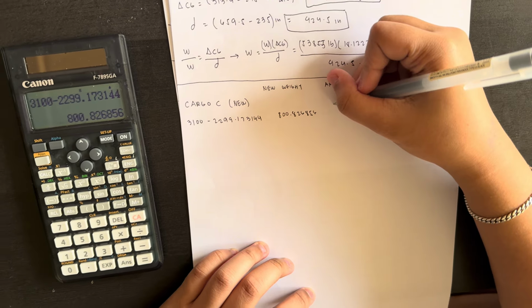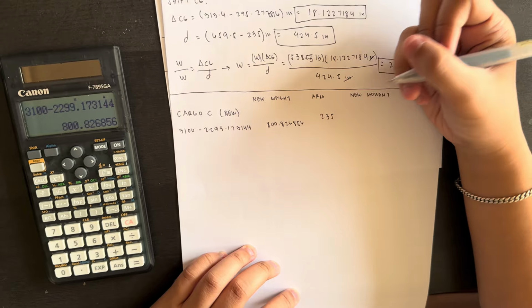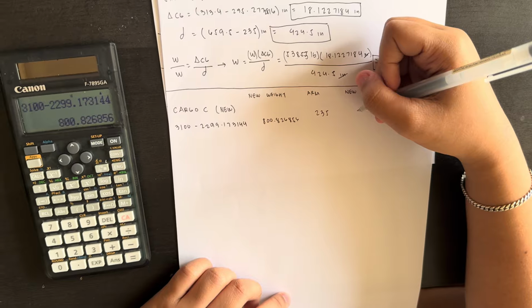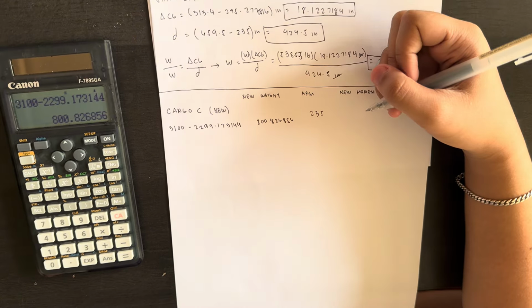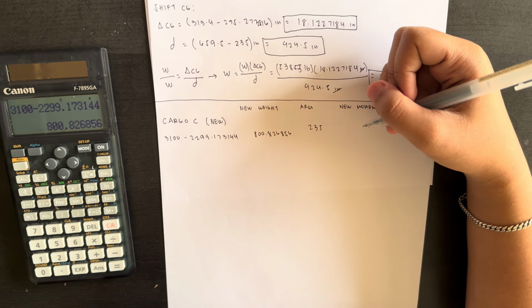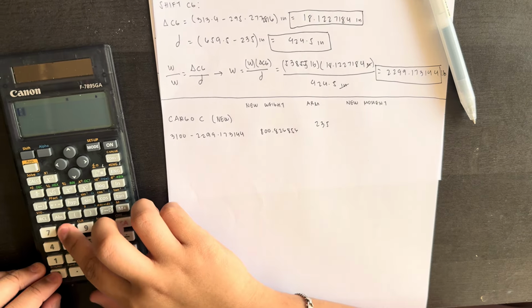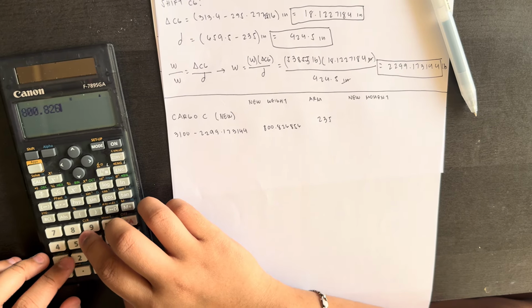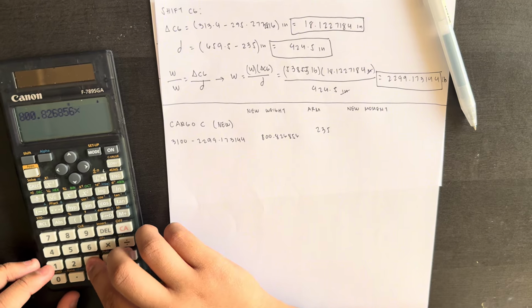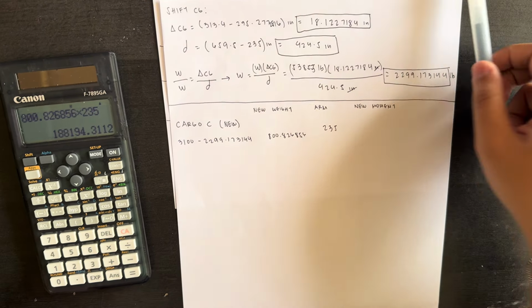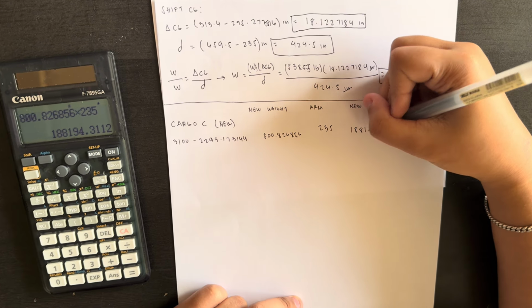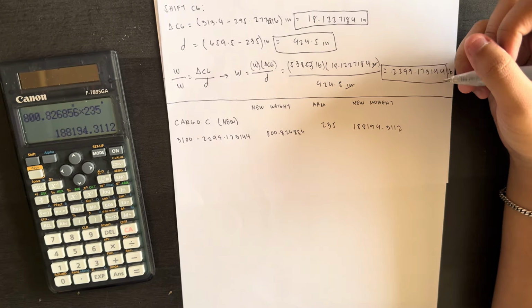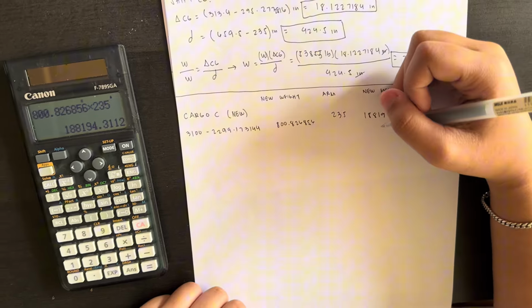We will have the same arm, 235 inches. Now, the new moment is 188,194.3113 pound-inches.